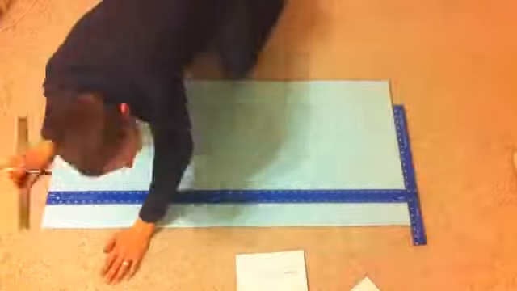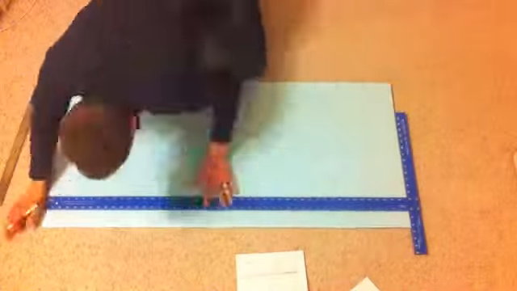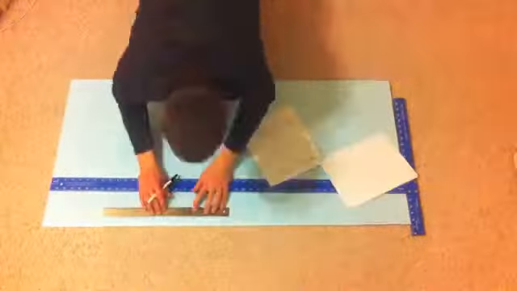And now watch in super fast mode as I draw out, cut out, and glue together my scale model that I will use for testing.